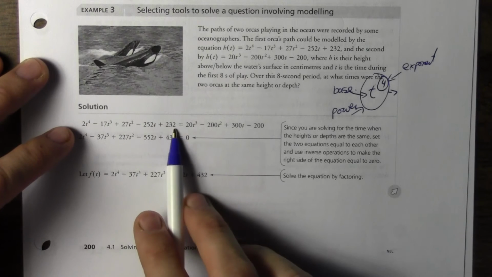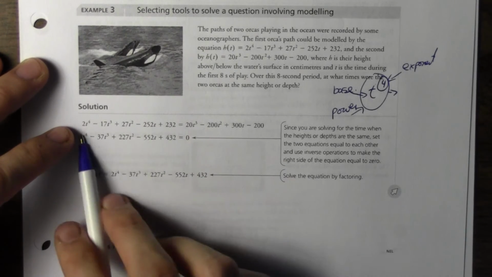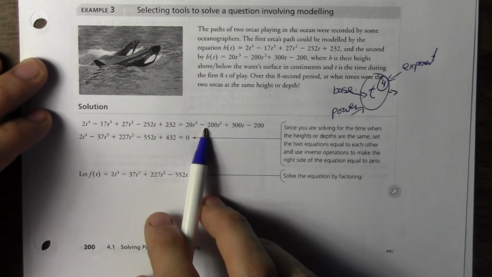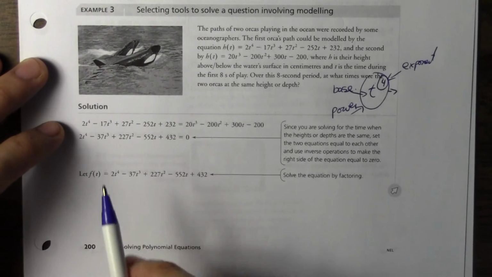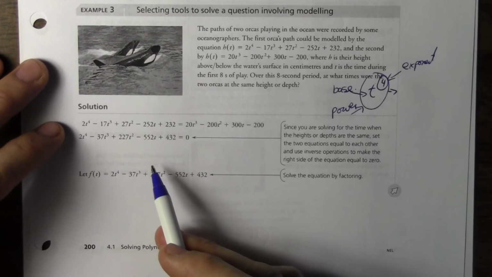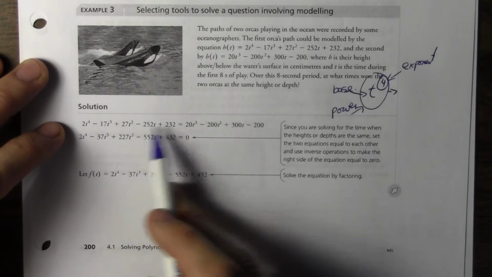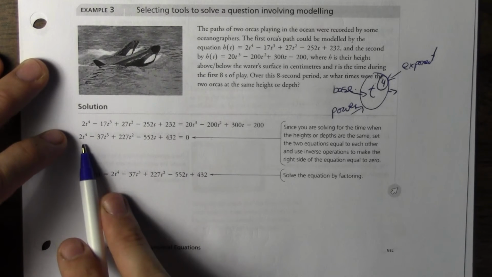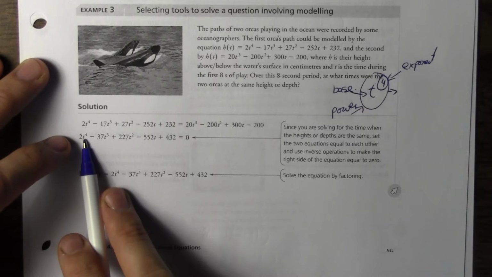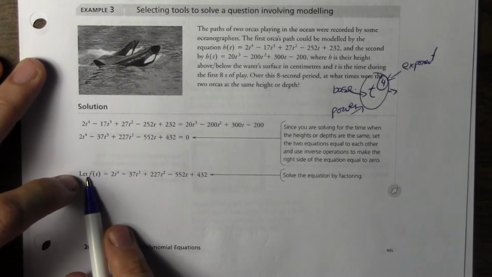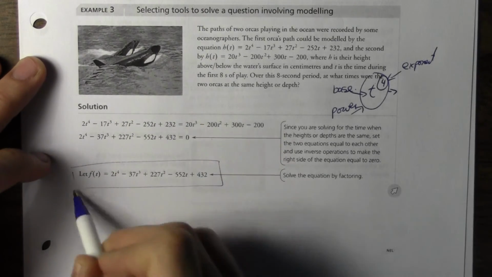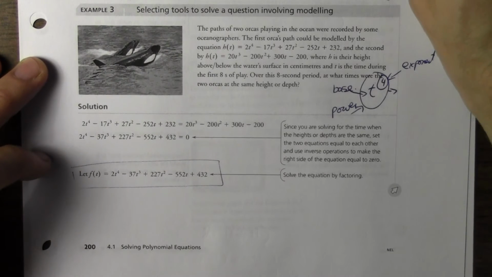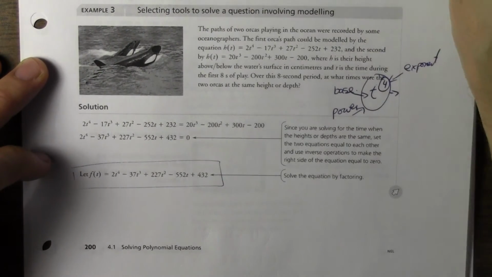So we set one of their equations equal to the other. So that's what we have here, is equal to this. Any questions why I set those equal? Because that's their height, right? So they're the same. Now I rearrange and put everything to one side, and I order all the exponents in decreasing order. So I put the exponent of t to the 4 at the front. Then I make a new function by letting f(t) equal this. So this is the function of both orcas, and I'm going to solve for my value of t.